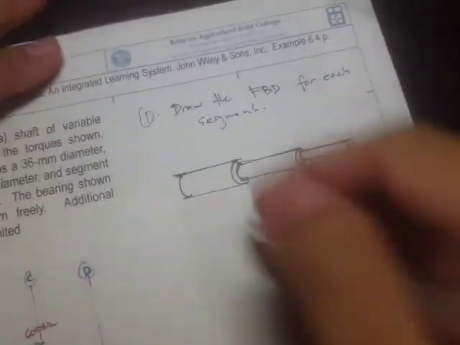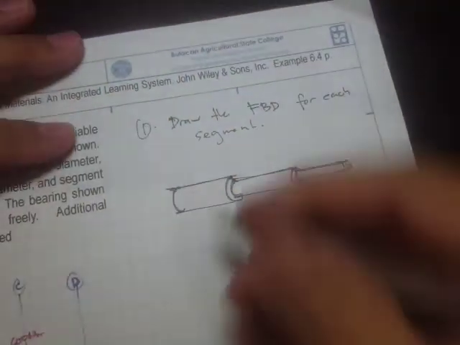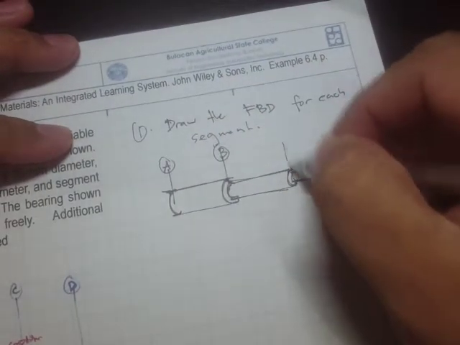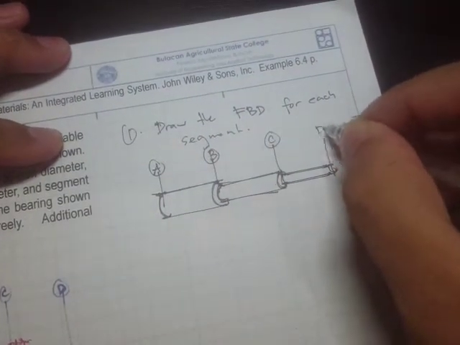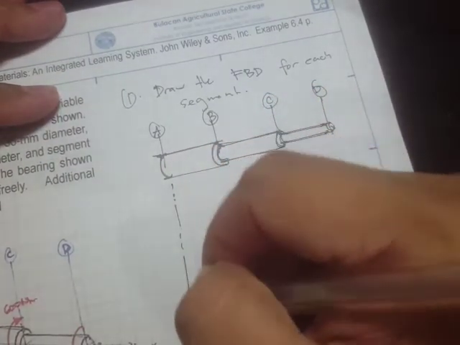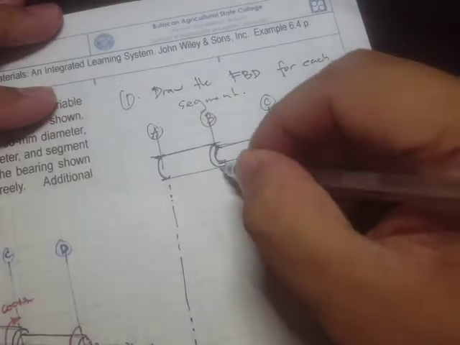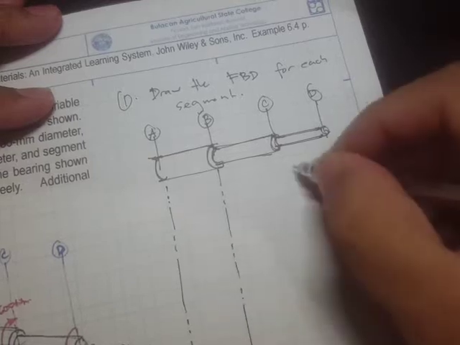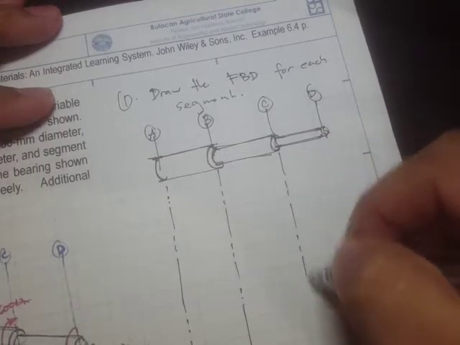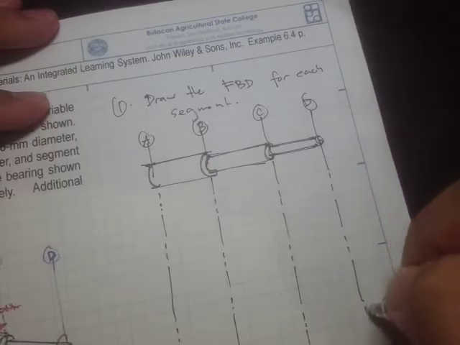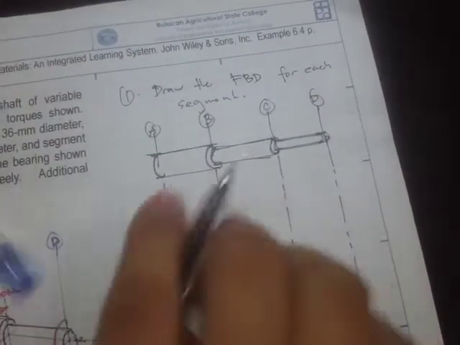And if this is my loadings, I have to draw the labels first. This is B, C, and this is letter D. So I have to draw the loadings.